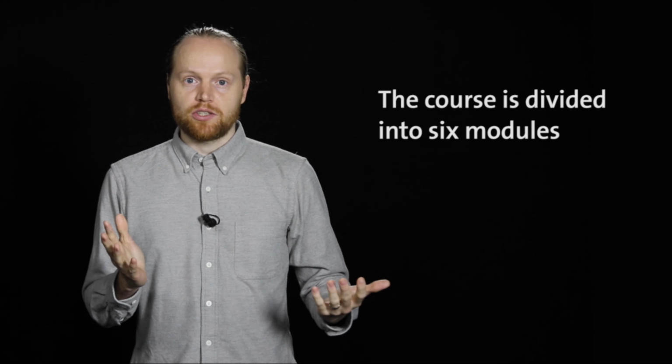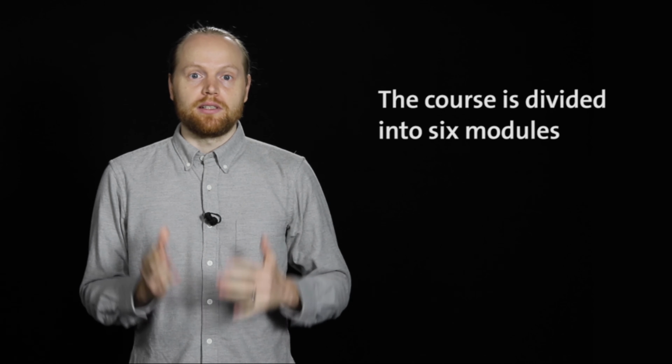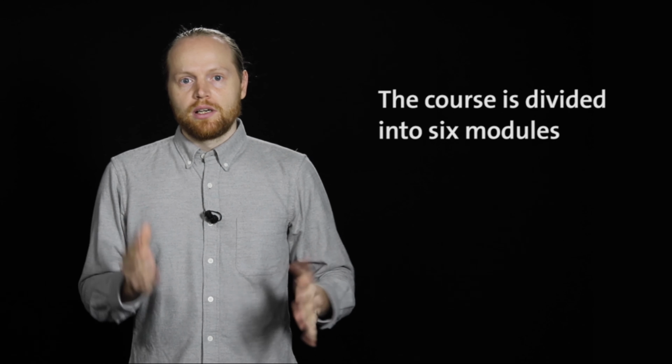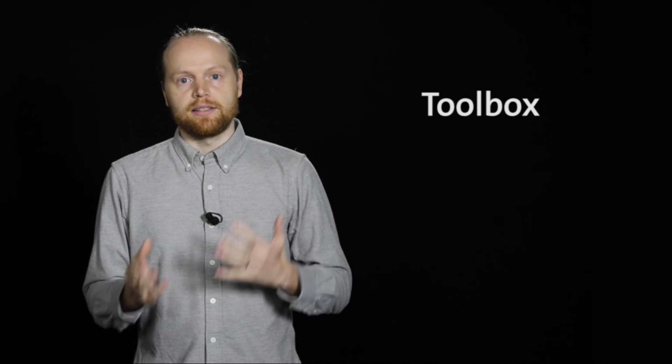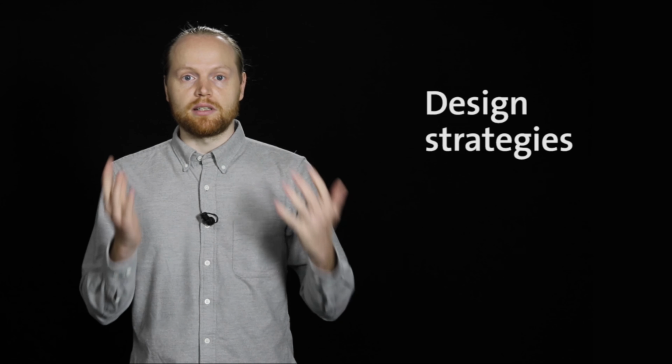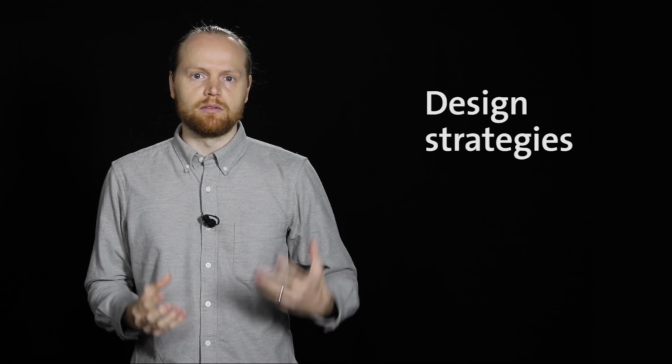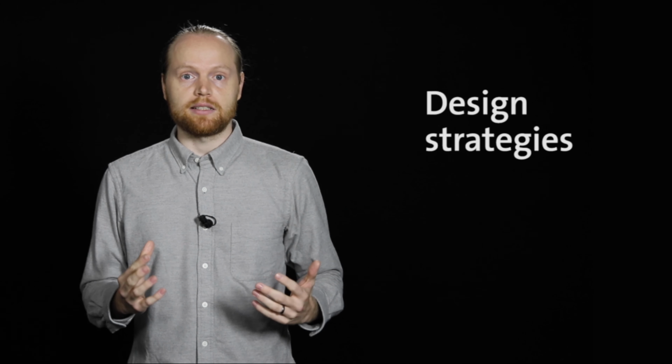Okay, now that you learned a little bit about the technical part of the course, let's wrap it up with the structure. So we split up the course into 6 different modules, where the first 5 modules will actually focus on the toolbox, the different tools and models we have available, and the last part, within the 5 modules or all over, is more or less the design strategies, the philosophy that we can use in our underlying designs.